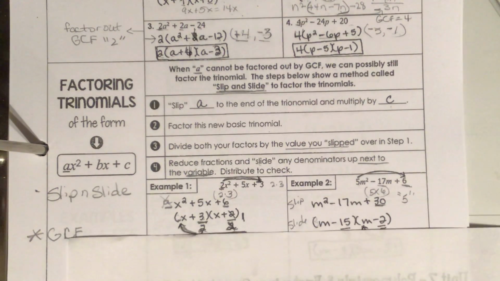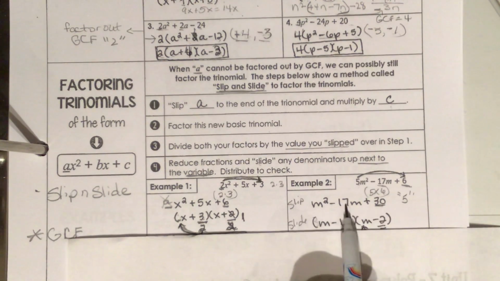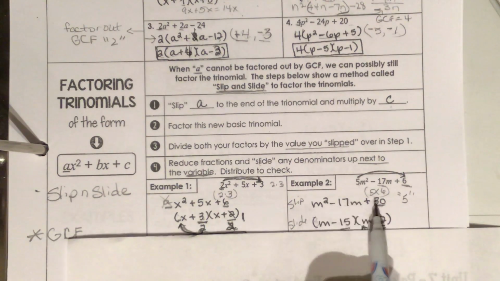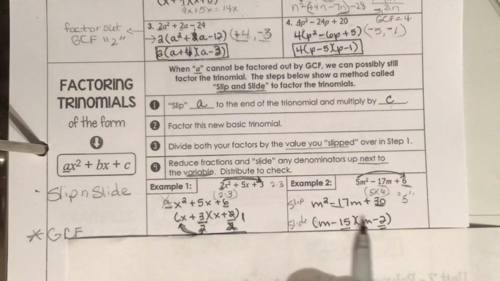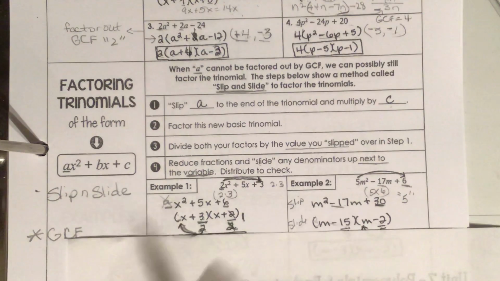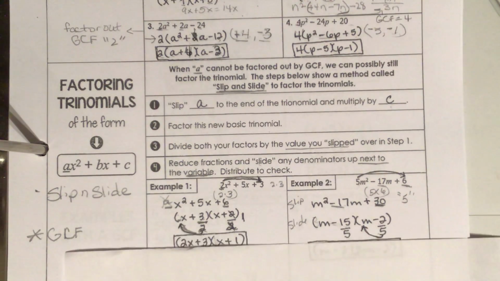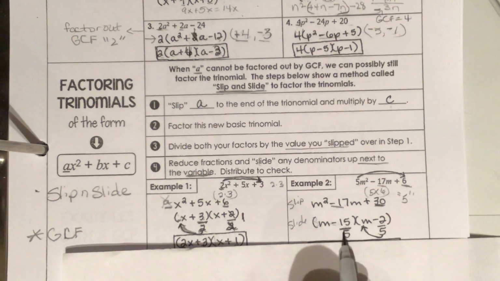And then step 2, 15 times 2 would give you your negative 17. You had to find what factors make 30 but still would make a negative 17. Well, it would be a negative and a negative because we have a negative in the middle. So you would have two negatives make a positive. 15 and 2, negative 15 plus a negative 2 is a negative 17. Well, then you've got to put it over the 5.